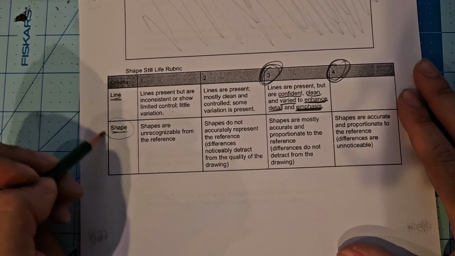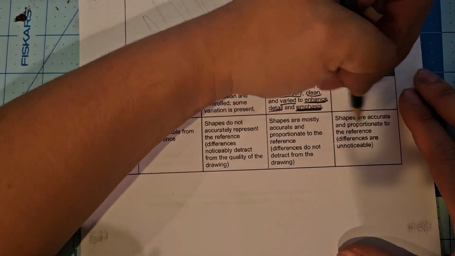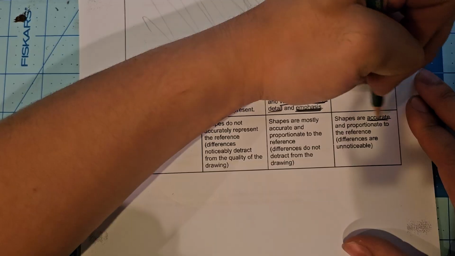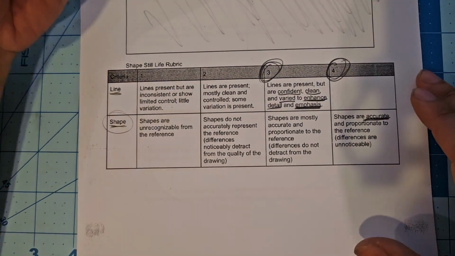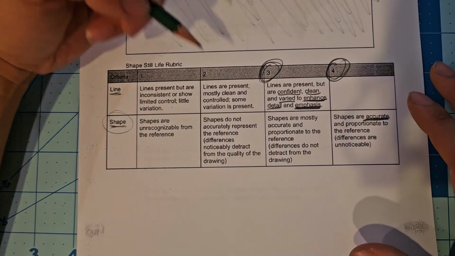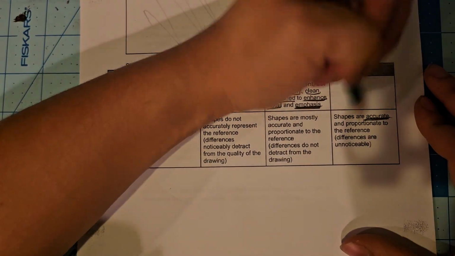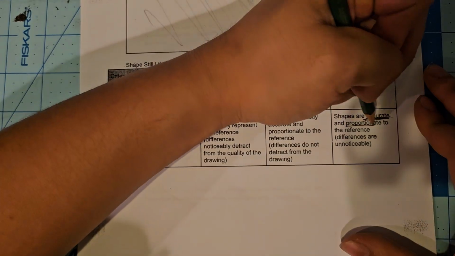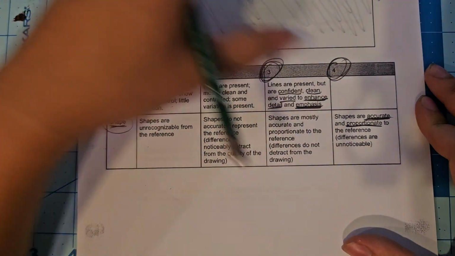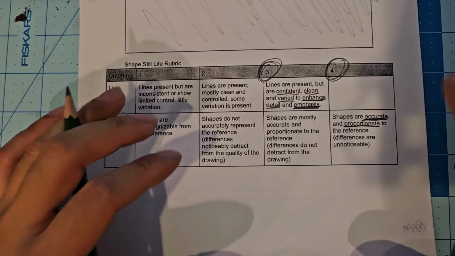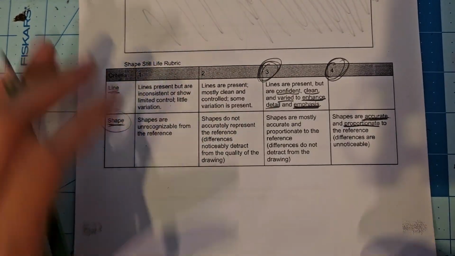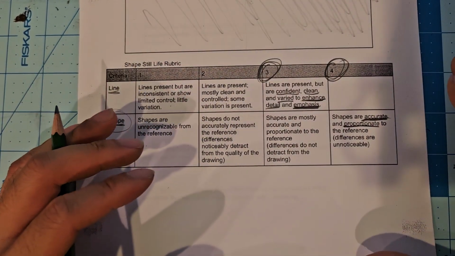We're also gonna have shape. This is what we've learned how to do before. Your shapes are gonna be accurate, as in all the lessons that you learned from Unit 1, Lesson 1, right? You're following all those rules. That makes your shapes accurate. And your shapes are also gonna be proportionate, so the sizes of each shape need to be correct as well, relative to what you see on the reference.